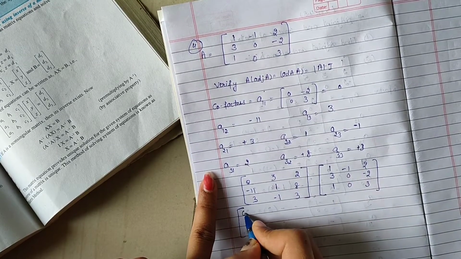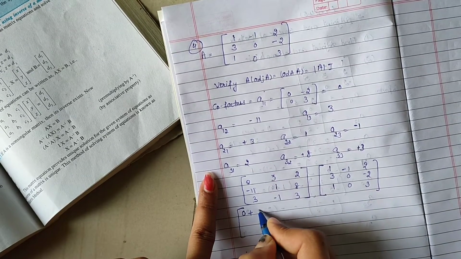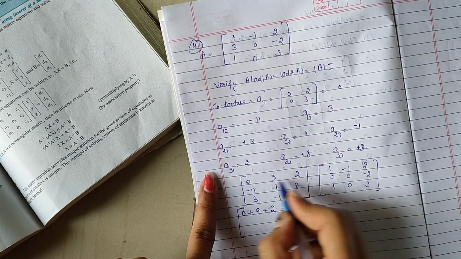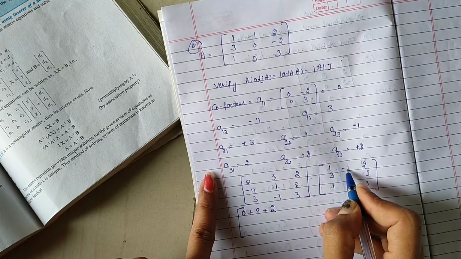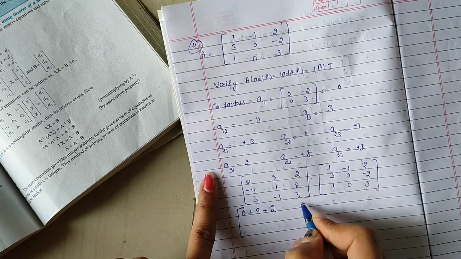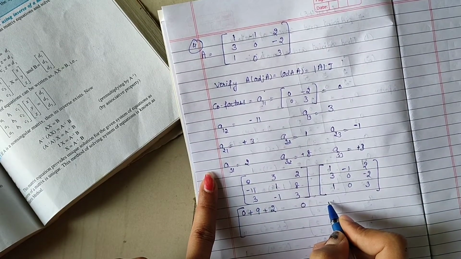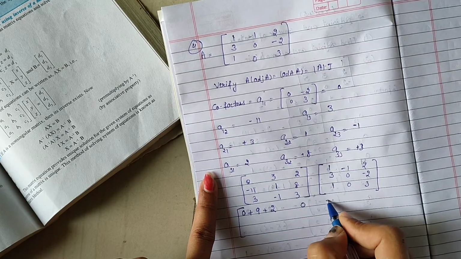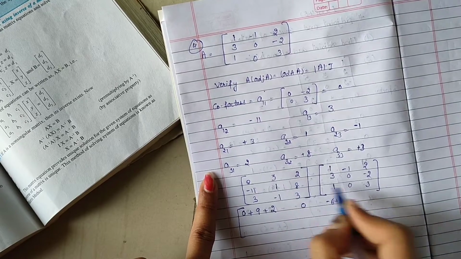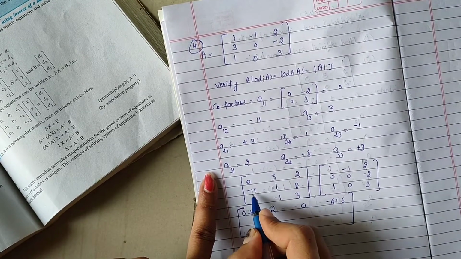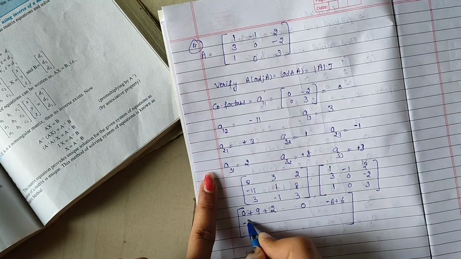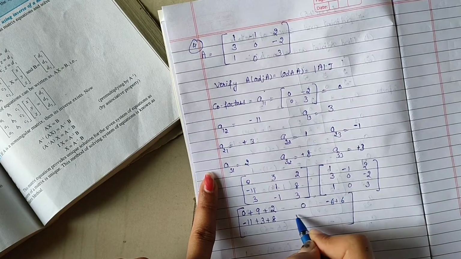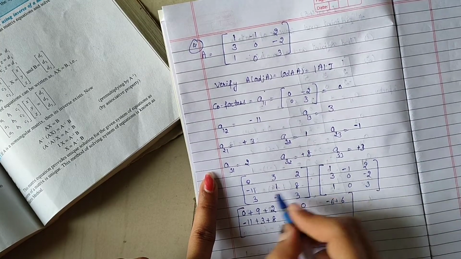0 into 1 is 0, plus 3 into 3 is 9, plus 2 into 1 is 2. Okay, now this row to this column: 0 into 1 minus 0, 3 into 0 is 0, 2 into 0 is 0, that will be 0. 0 को सबके साथ मल्टीप्लाई करोगे. अब क्या करना है, 0 को 2 के साथ मल्टीप्लाई किया 0, 3 को -2 that will be -6 plus 2 into 3 is 6. Okay, now we will do by the second row. -11 1 3s are 3 plus 8 1s are 8. -11 -1 11, 1 0s are 0, 8 0s are 0.